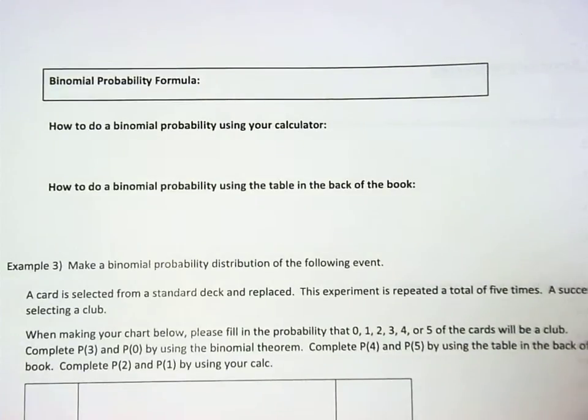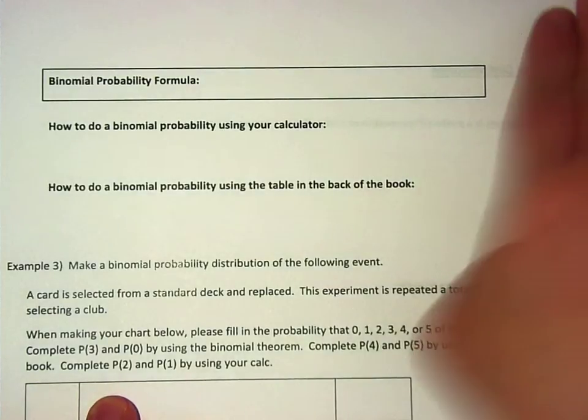All right, next page. All right, binomial probability formula. We are going to take this nice and slow.